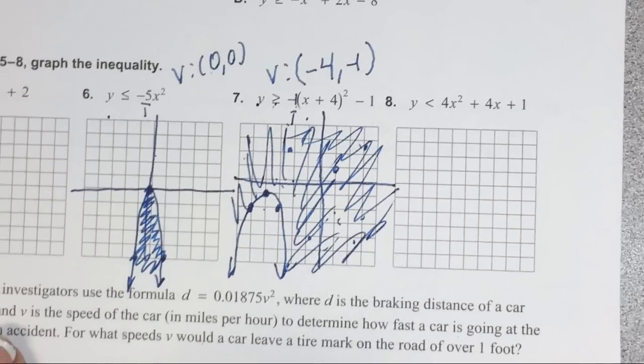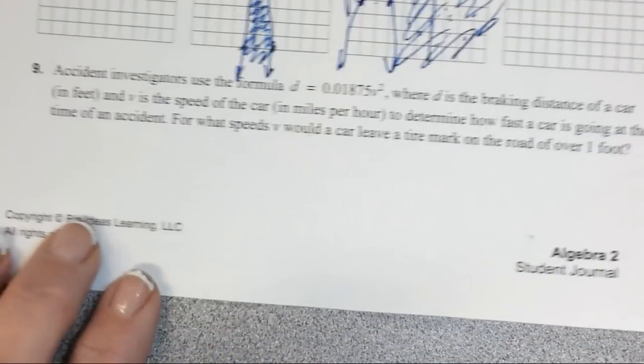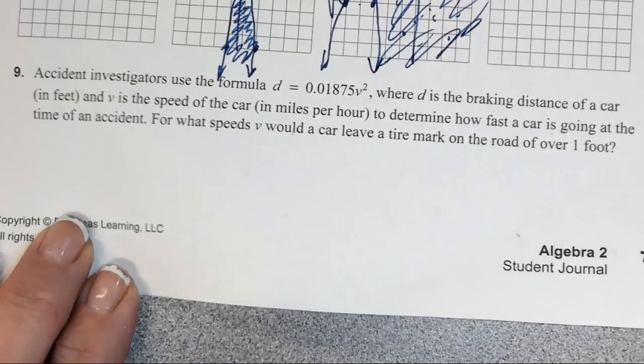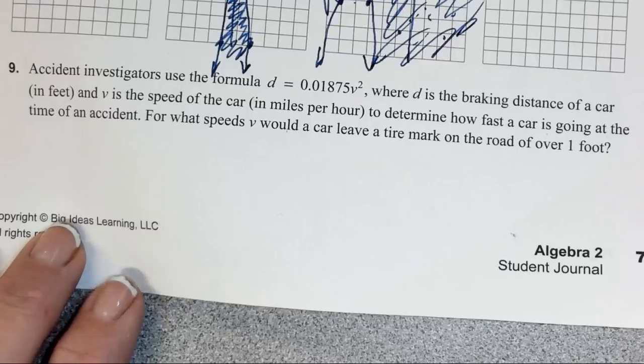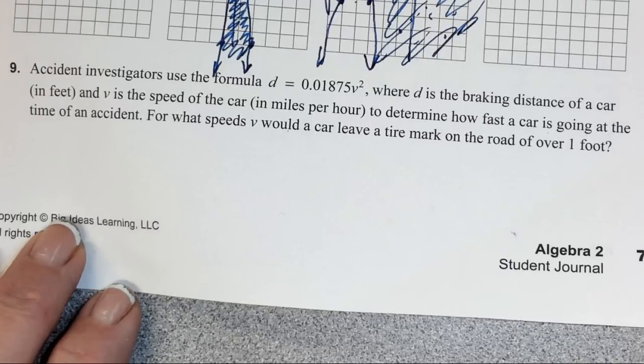Question? All right, let's come down to this one. It says accident investigators use the formula D equals 0.01875 V squared, where D is the braking distance of a car in feet and V is the speed of the car in miles per hour, to determine how fast a car is going at the time of an accident. For what speed V would a car leave a tire mark on the road of over 1 foot?